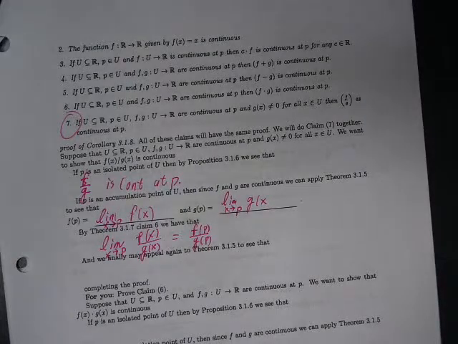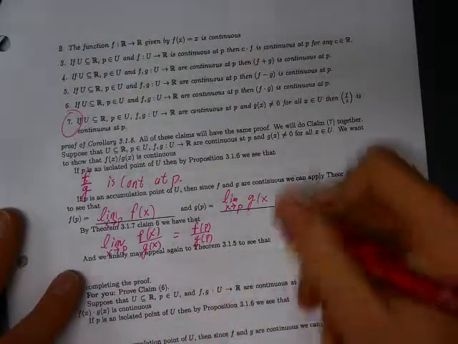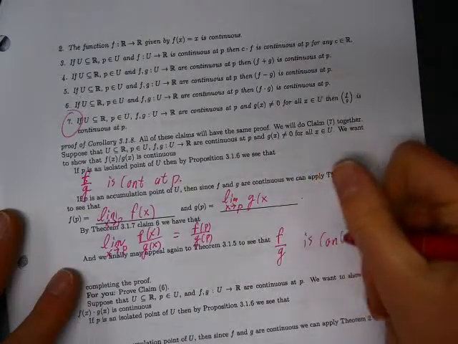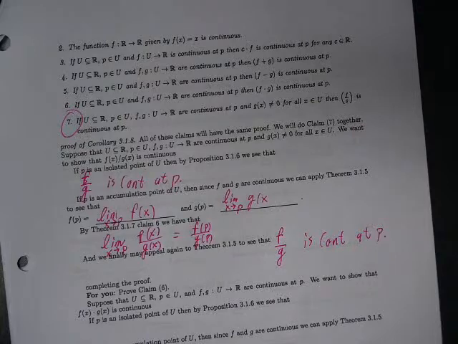Wait, did I just show that the limit as x approaches P of the function I want to show is continuous is the same as evaluating that function at P? Hey, but wait, I have this theorem that says that's equivalent to continuity. So again, by theorem 3.1.5, f divided by g is continuous at P. Cool.